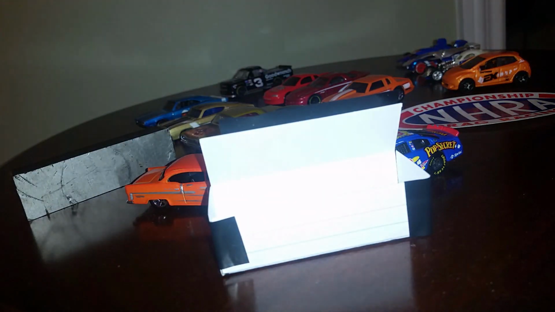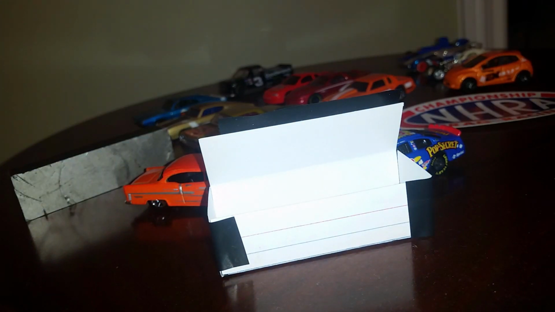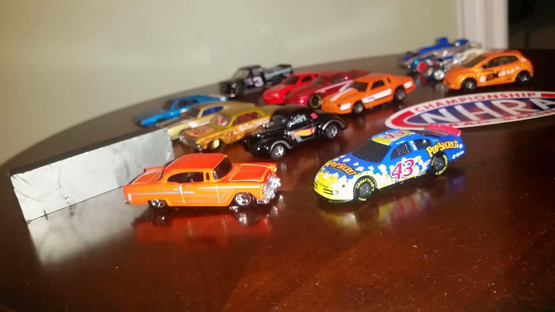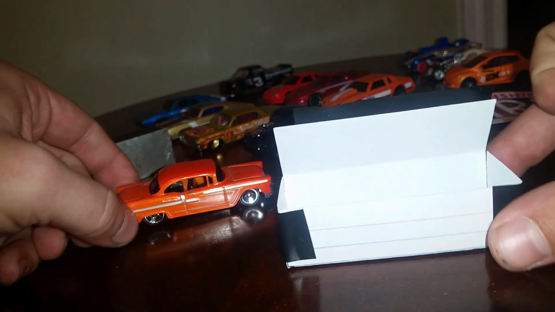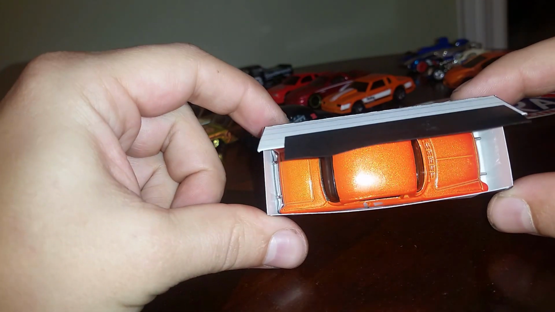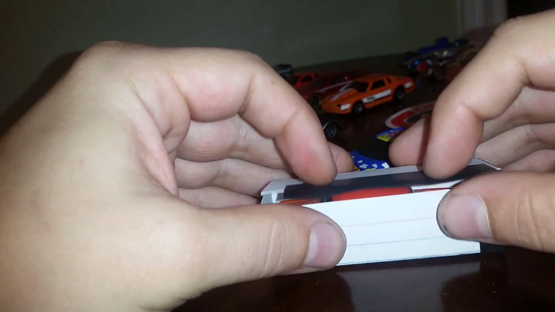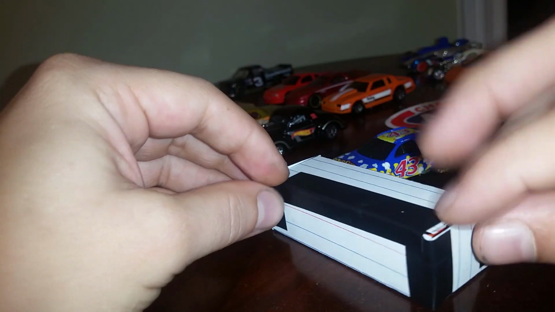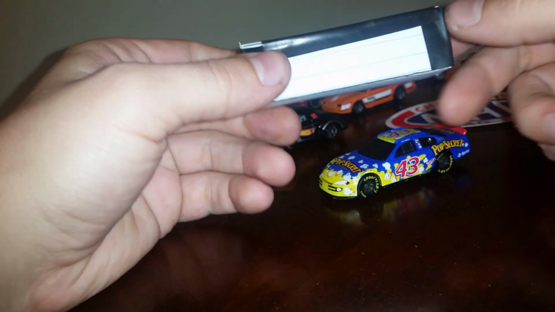For those of you that cannot imagine that happening, I made an inertia box. Dramatic drum roll. I made it by myself. And we're gonna put this 1955 Bel Air, almost, into the inertia box. If you couldn't picture that in your head before, now you definitely can. And this is our inertia box for our 1955 Chevy Bel Air.